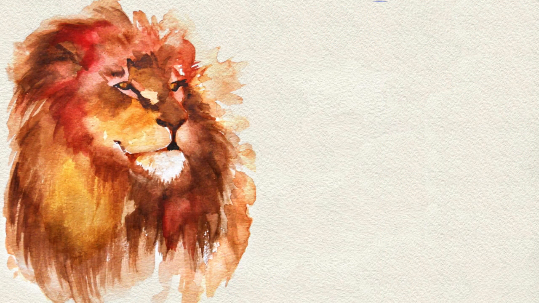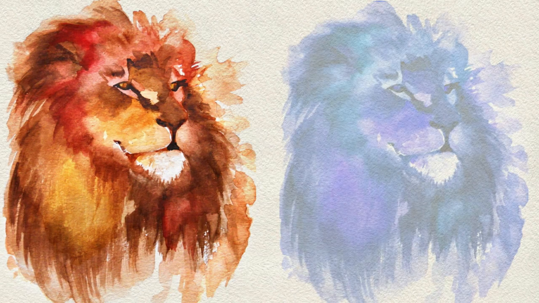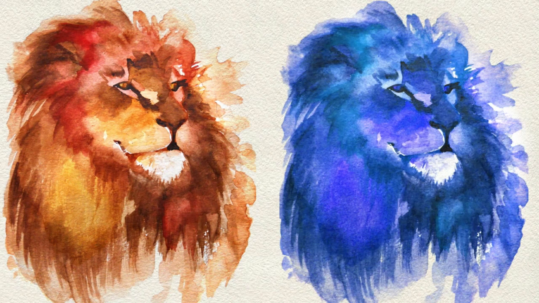Here's a lion that I painted. How would you describe him? Maybe bold, powerful, strong, confident. What if I had painted the same lion in cool colors like this? Does he still seem powerful and confident? To me, it feels like some of his energy has drained away, leaving him weaker and lonelier.